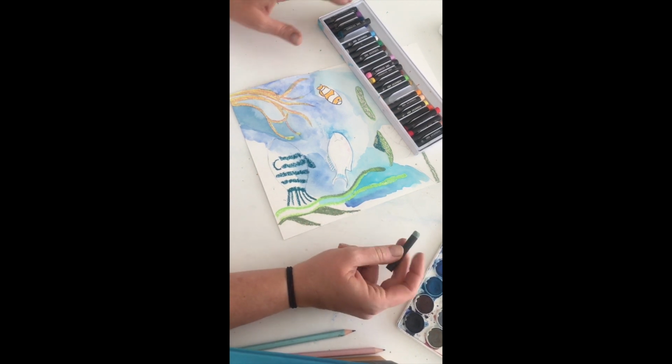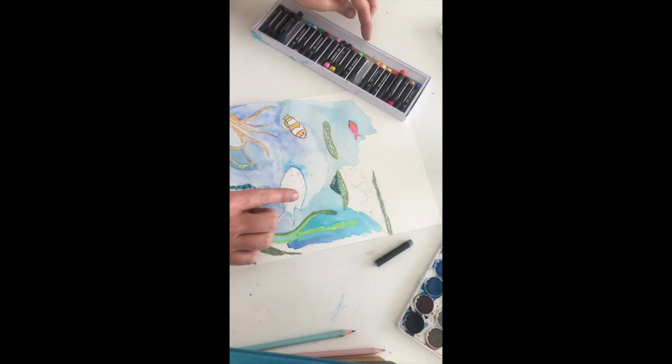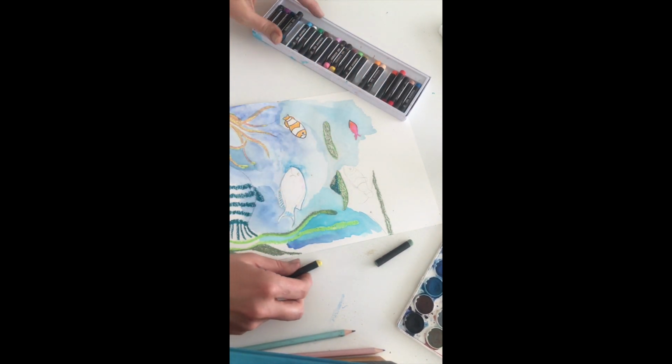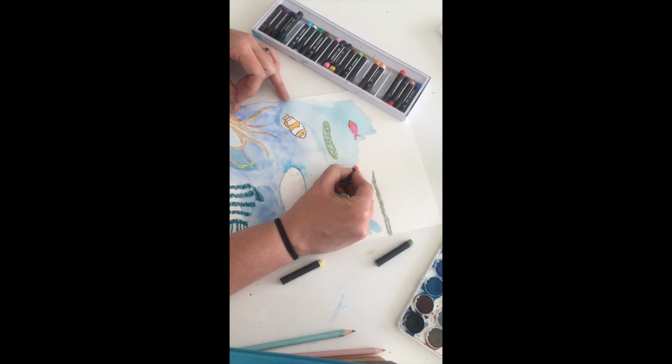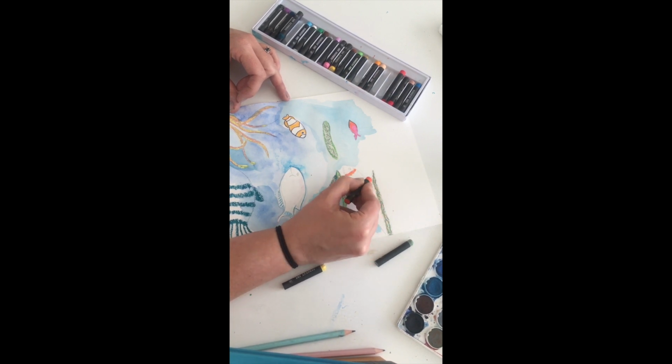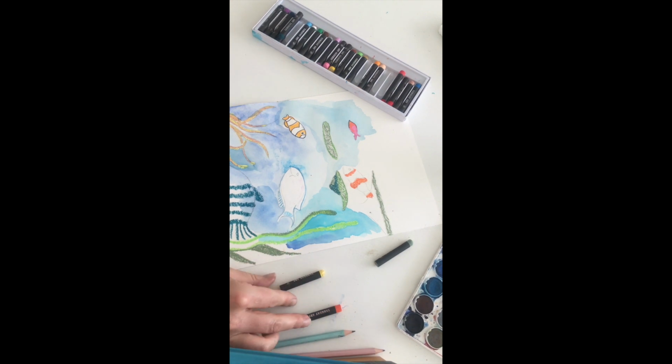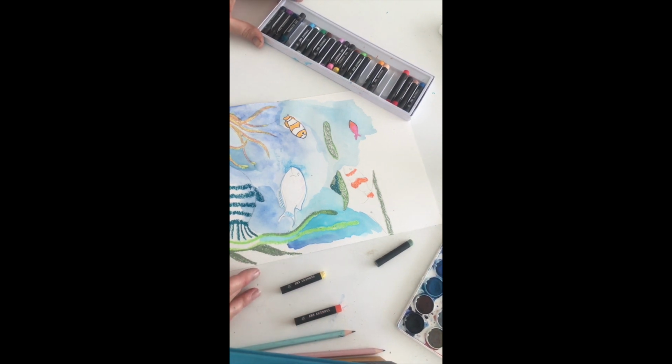All right. So you want to even color in your little fish. So if you've done some smaller tropical fish, like I was looking at some clownfish that kind of look like Nemo, some striped fish here. Then it's time to paint once you have all your details.